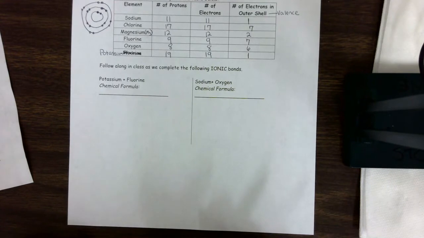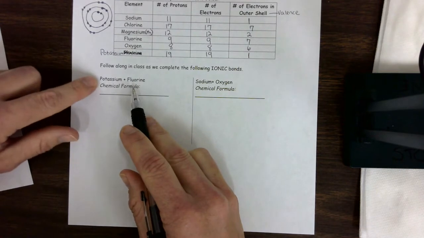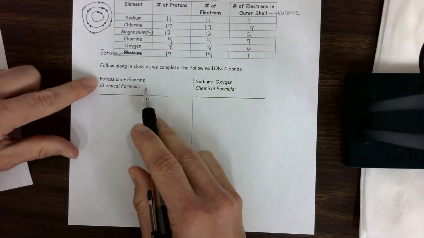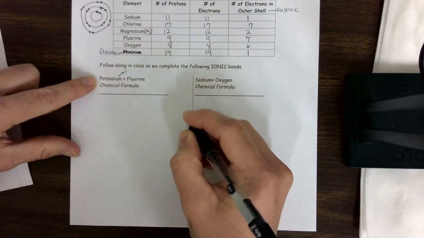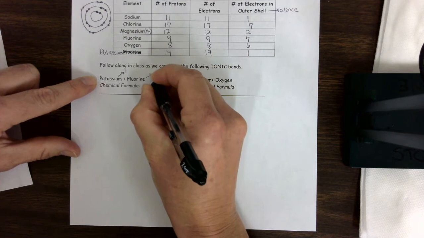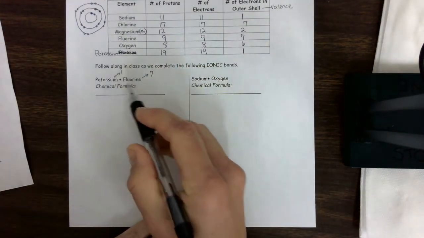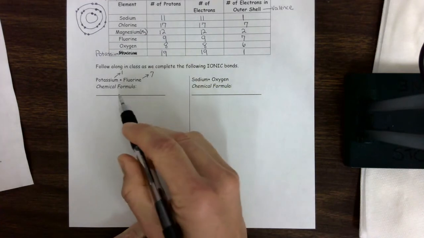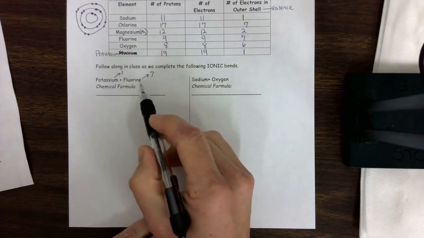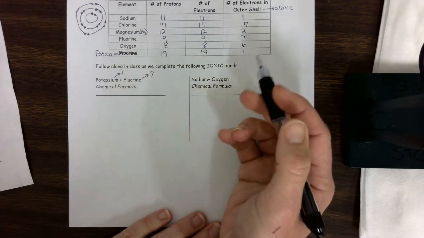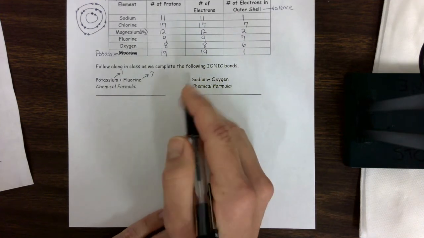All right, now we are going to predict ionic bonds. So we're going to look at the information that we collected up top. We're looking at potassium and fluorine. Potassium has 1 electron in its outer shell, and fluorine has 7 in its outer shell. So what we need to ask ourselves is, what does potassium want to do? What does fluorine want to do? Most likely, potassium's going to want to get rid of that 1 electron. That's the easiest thing it can do. But for fluorine to get rid of 7 electrons, that would be really hard. So fluorine's probably going to accept 1 electron to make a full outer shell.